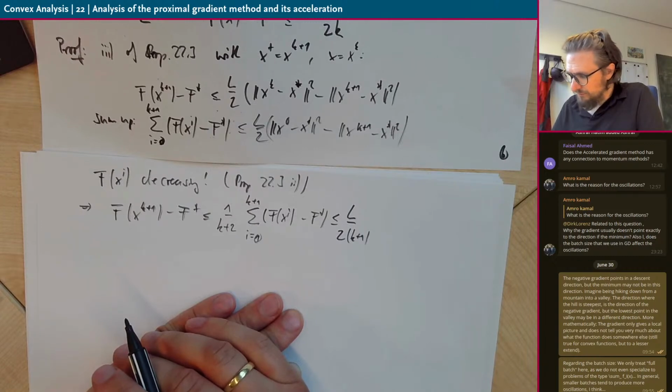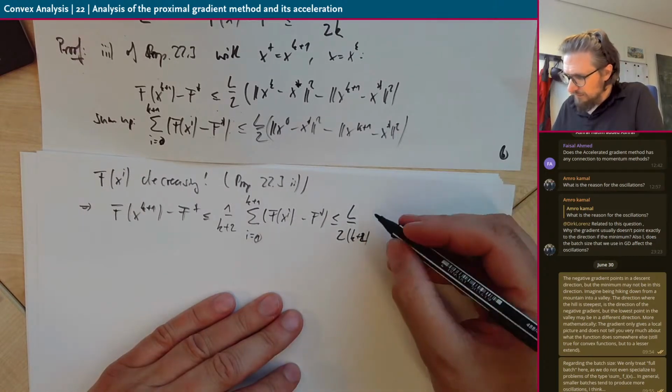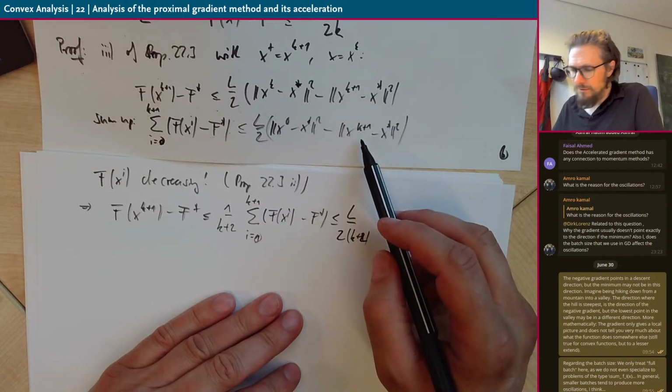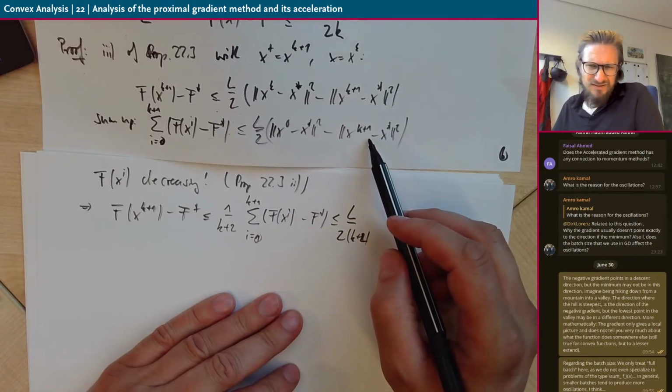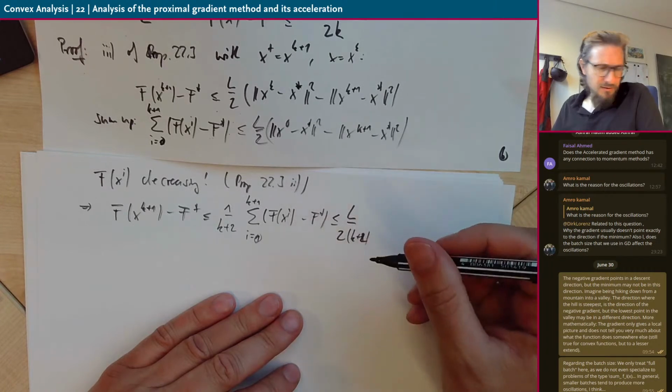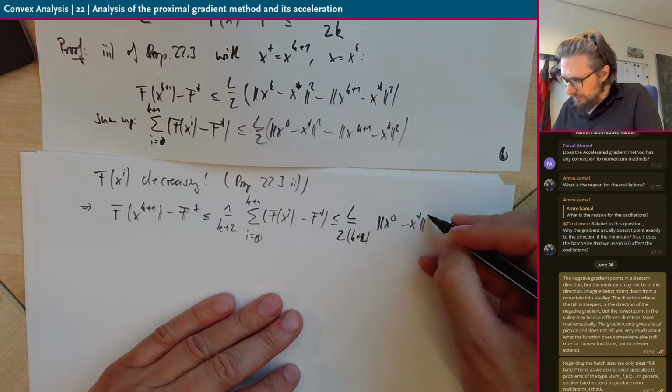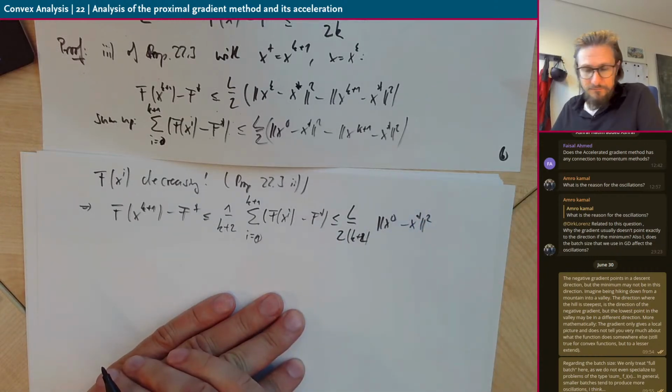And on the right hand side, we can as well omit this term here because it's going to vanish anyway. So we are left with x0 minus x star squared. And that's it. So that's one trick how you get this 1 over k convergence right here.